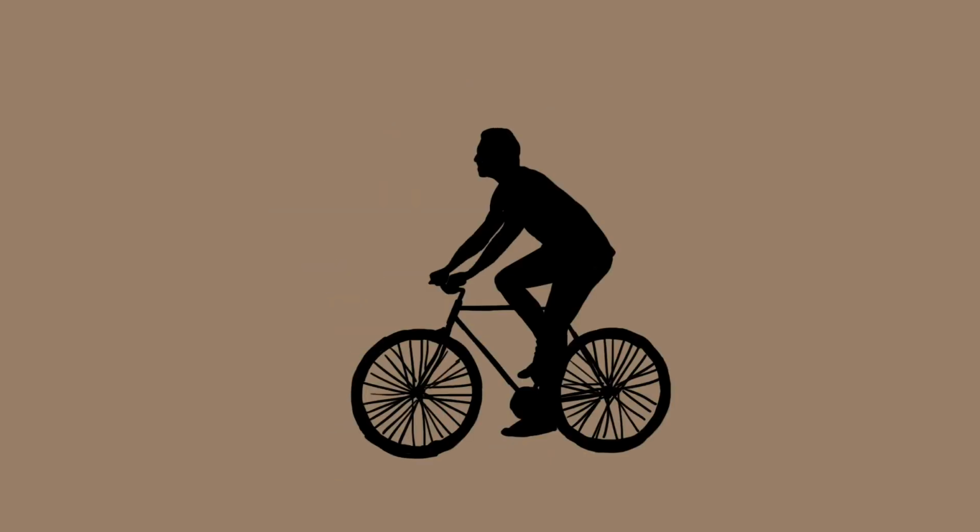Here we have an example of a clear silhouette. It does not take more than a second for our brains to identify that this is a football player sizing up to kick the ball. It's the same with this silhouette. We immediately know this is a man riding a bicycle.